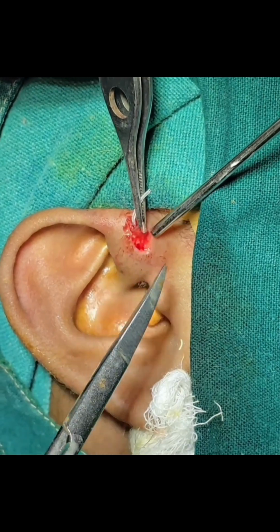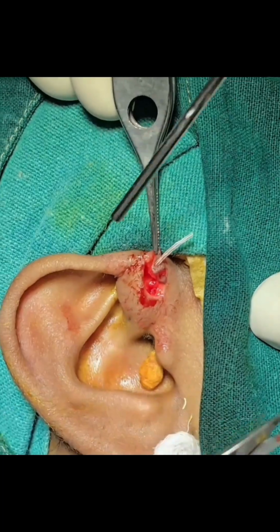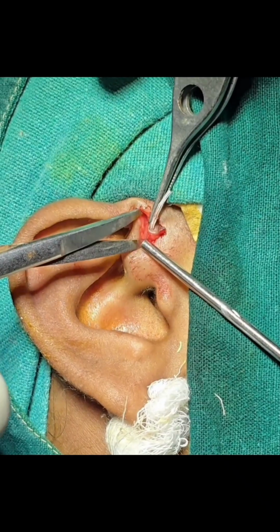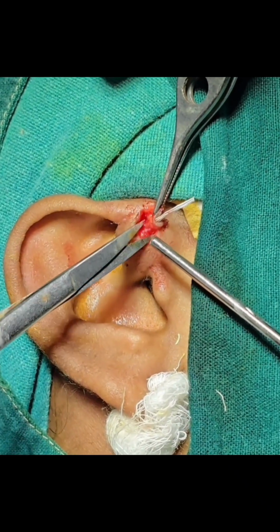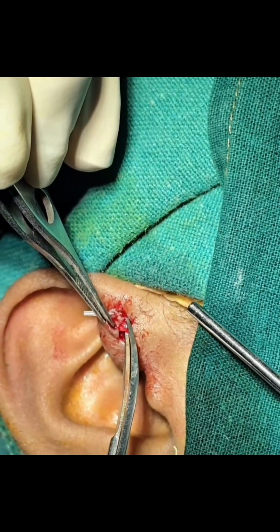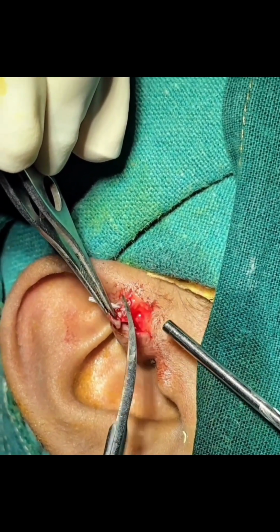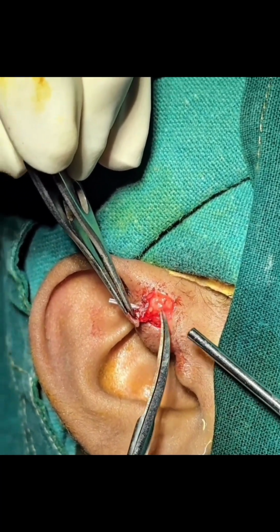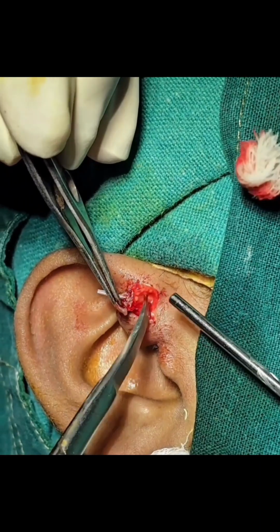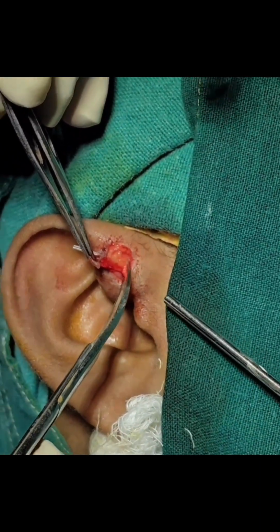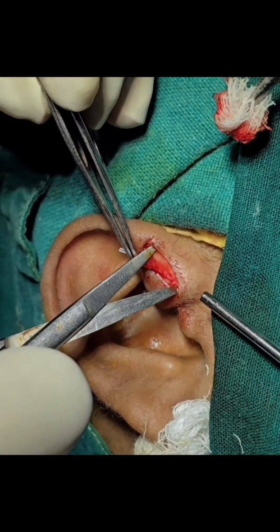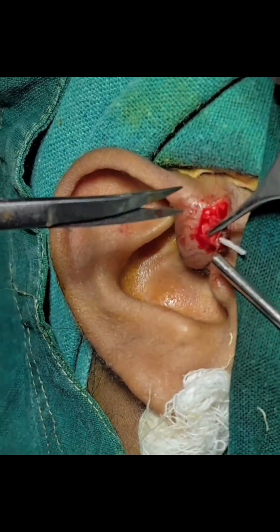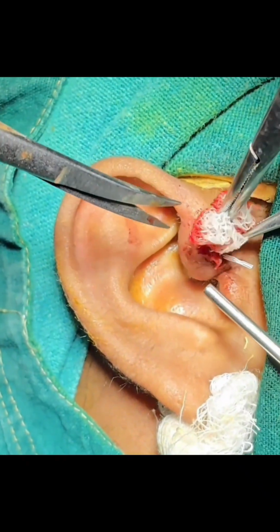You can see that gradually I am dissecting the tract with the help of sharp dissection. One must be very careful here not to accidentally cut through. Careful dissection is important, so I am elevating the subcutaneous tissue all around and then gradually trying to identify the tract. The main thing one must remember in a preauricular sinus is that sometimes it is not a single tract, and there will be multiple branches of the tract as we go deeper inside.